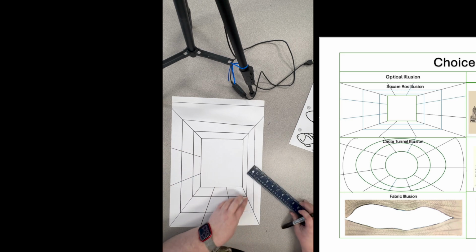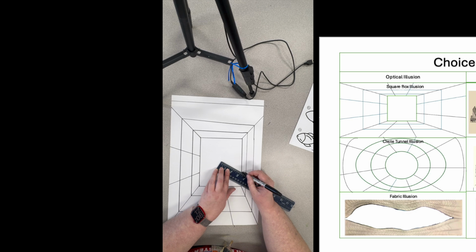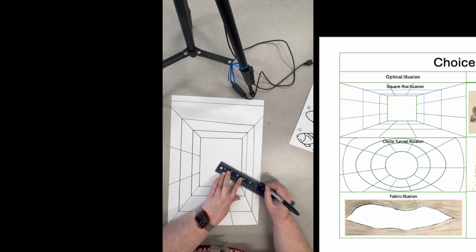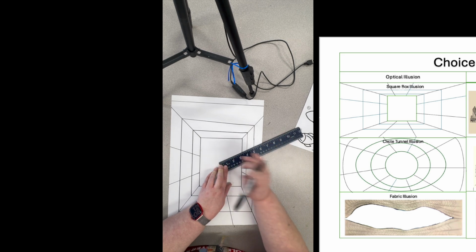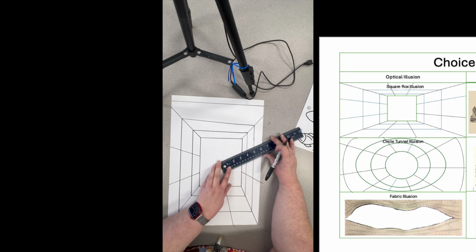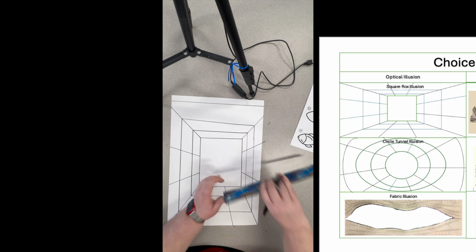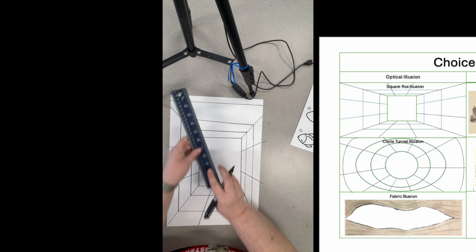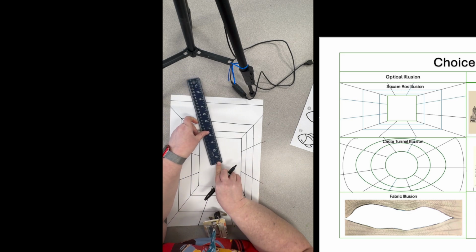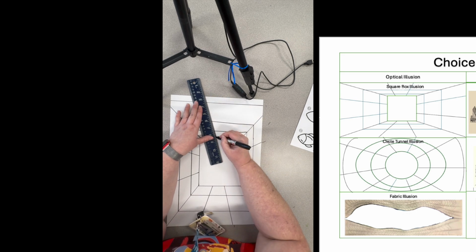I'm going to do that over here. That imaginary dot, right in the center. 1. Moving my ruler, keeping it on that imaginary dot. 2. And it doesn't have to be perfect, okay? Keeping that imaginary dot. 1.